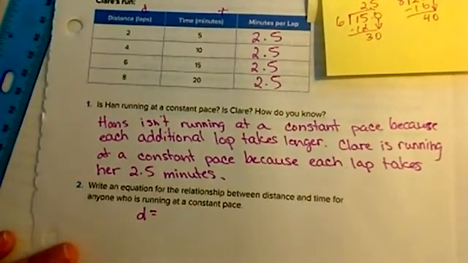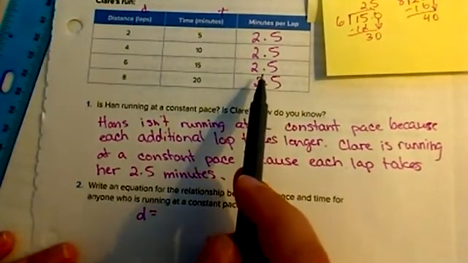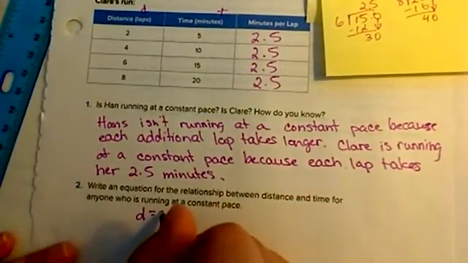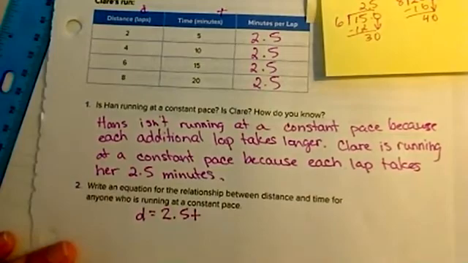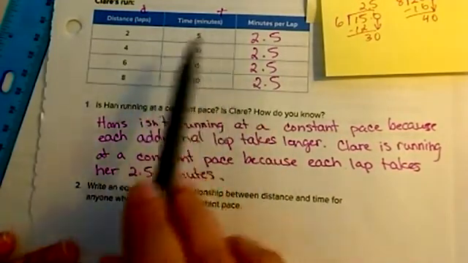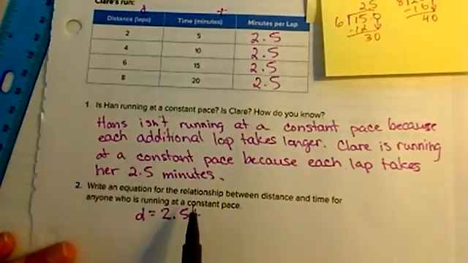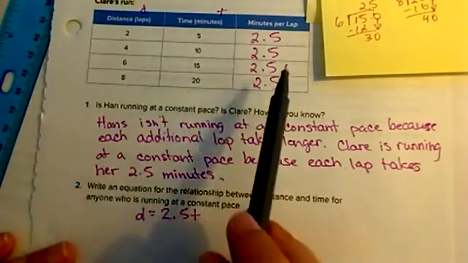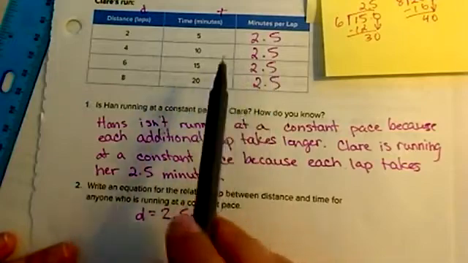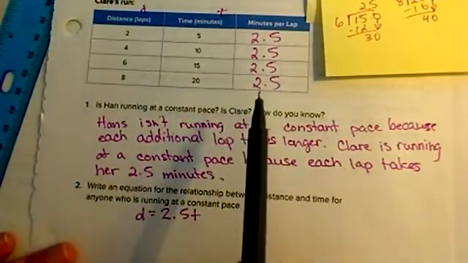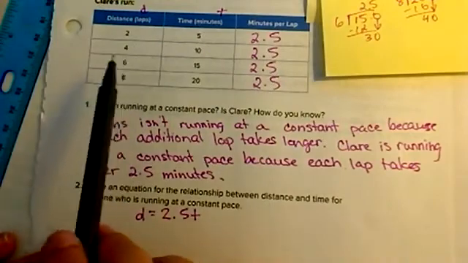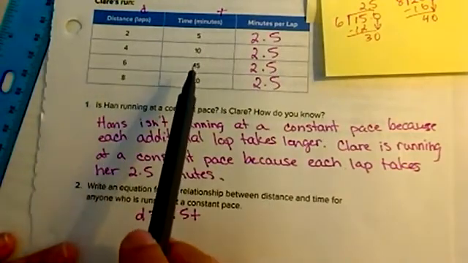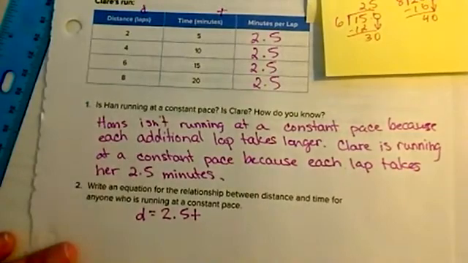So if each lap takes her 2.5 minutes, we're going to put 2.5 times time, because this is going to depend on what this is going to be. So this relies on the minutes per lap. So she is always running 2.5 minutes per lap. So if she were, say, running 5, it would be a number in between, and it would be 12.5.